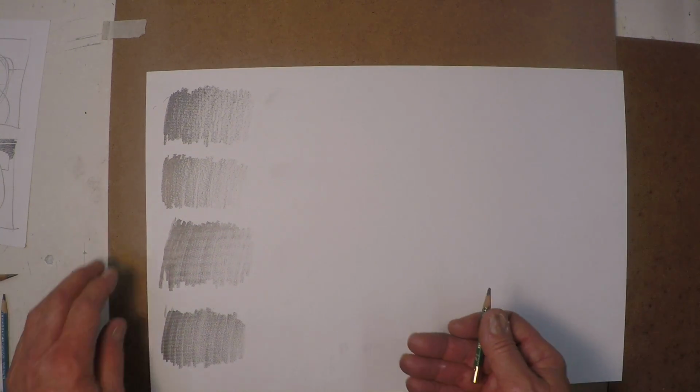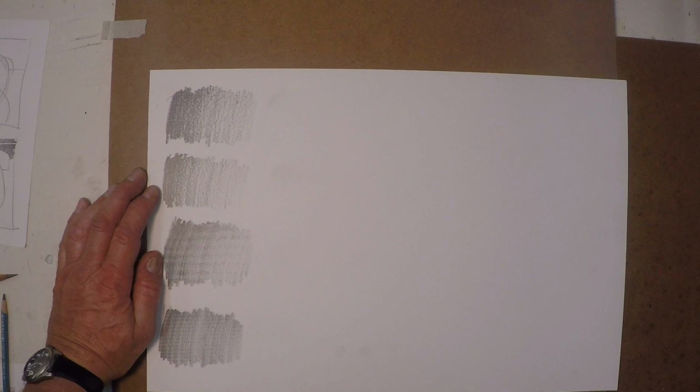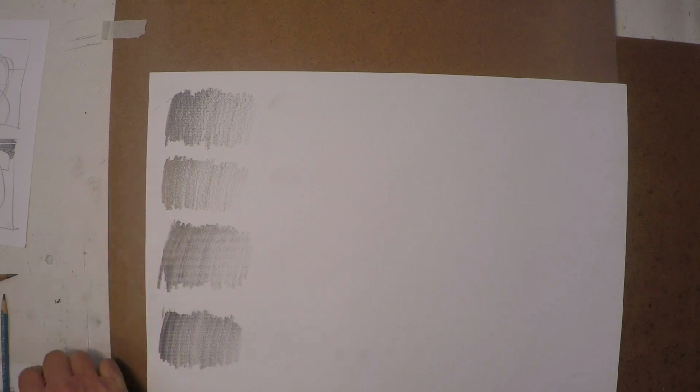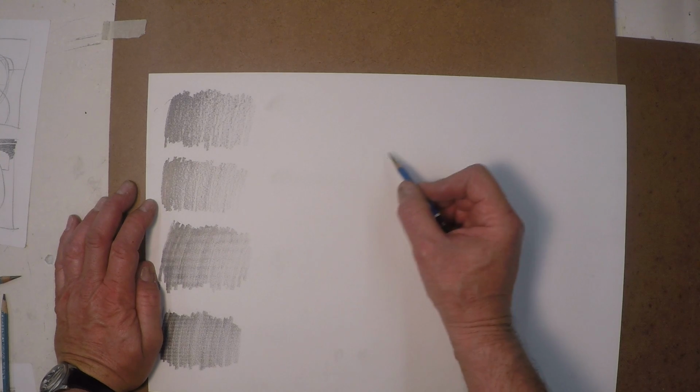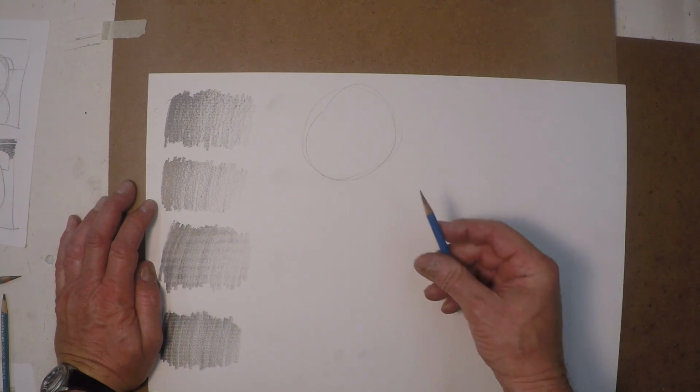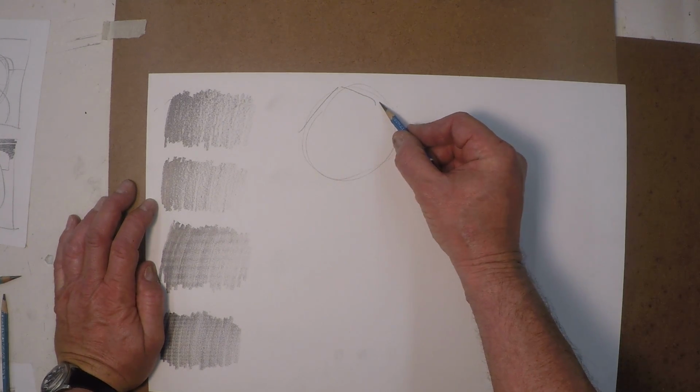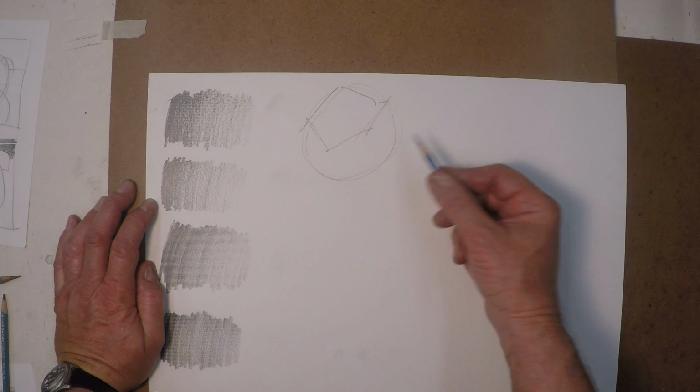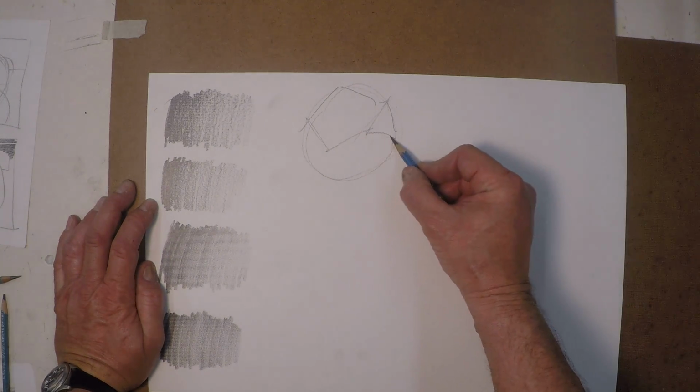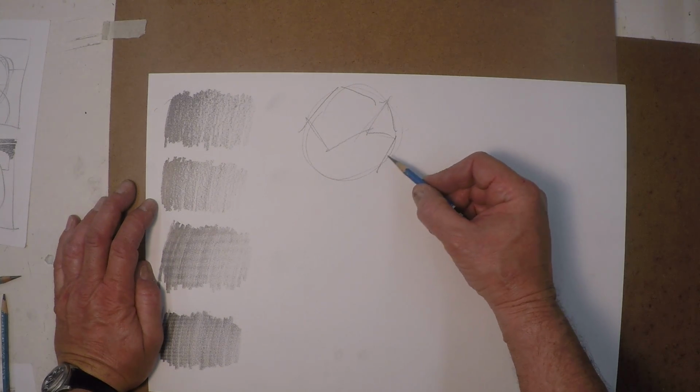Now there's a couple other visual textures, and you'll be practicing some of those today in class. And one of those is the visual illusion of, let's say I was to want to draw a boulder, for instance, or a rock.